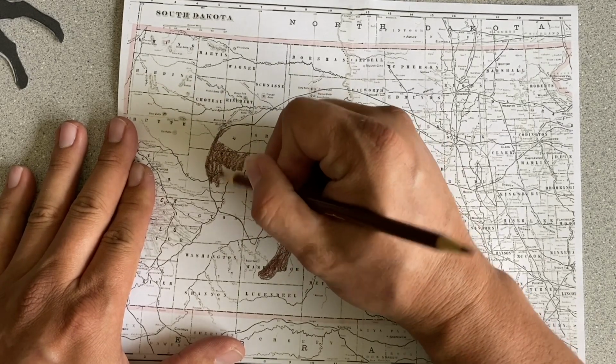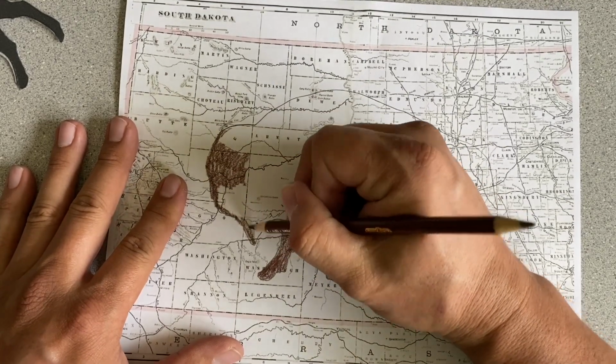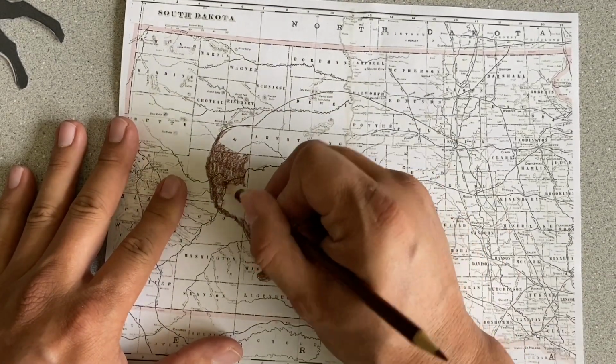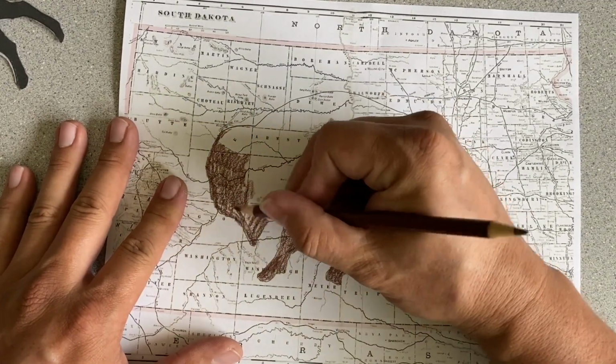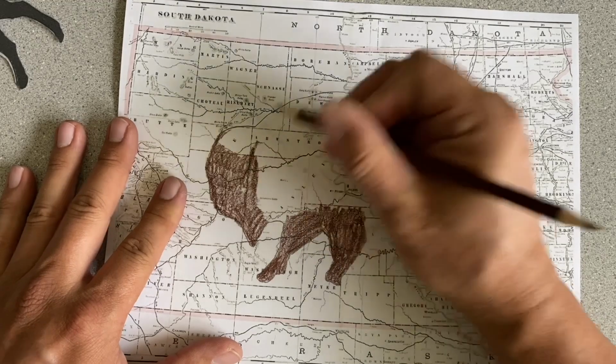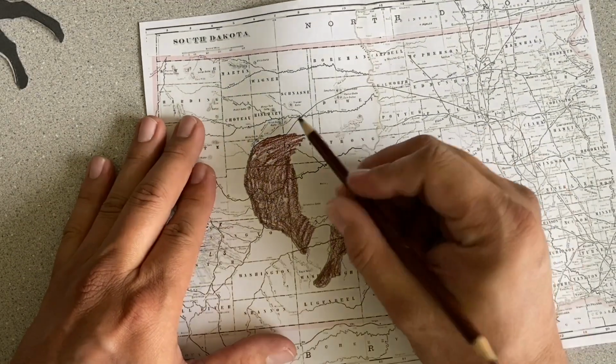Now, with older students, and if you're in middle school or high school watching this, you can certainly pick any animal. I do the buffalo because it's easy to trace a template, and I keep it really simple for our younger artists.